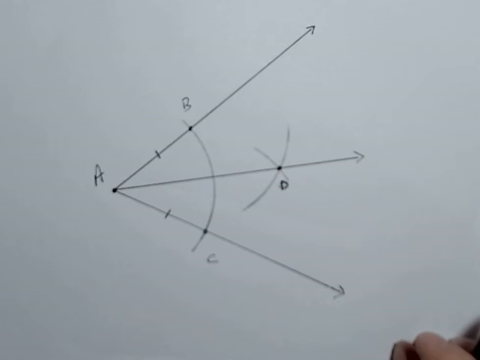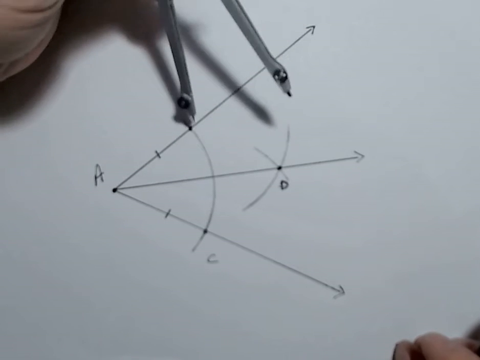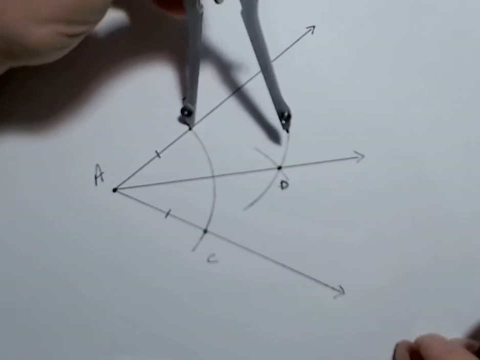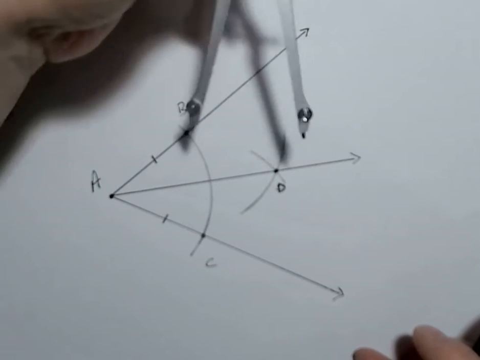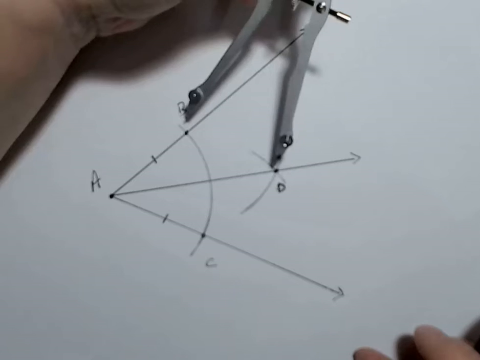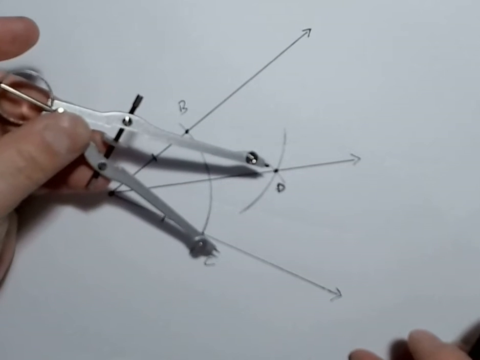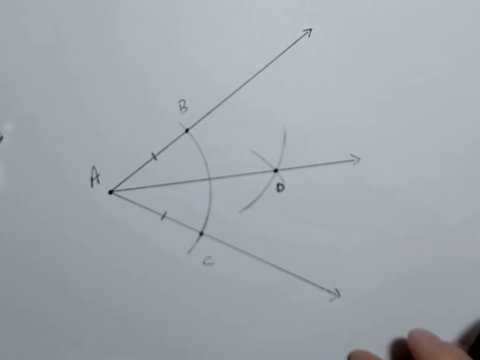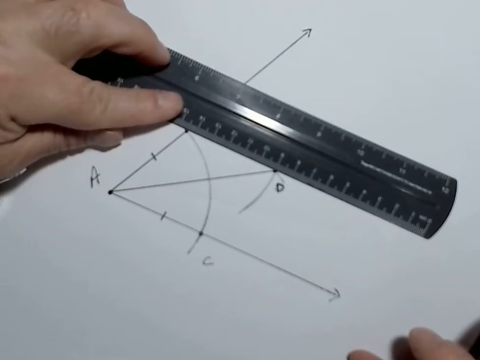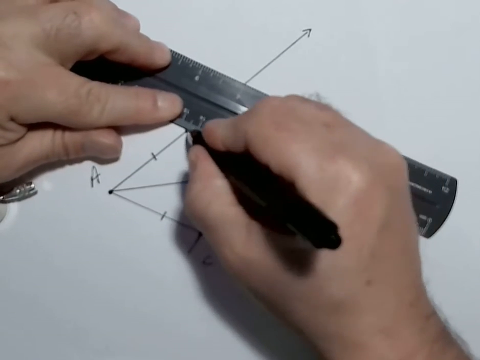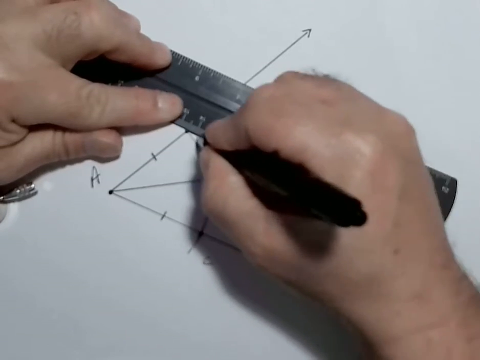Now think about what happened here when we made point D. We used again the same compass setting to create these arcs. So we know that the distance from B to D is the same as the distance from C to D. So we can take our straight edge and draw line segments connecting them.